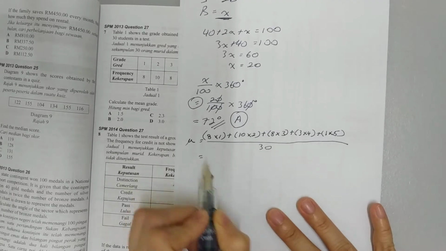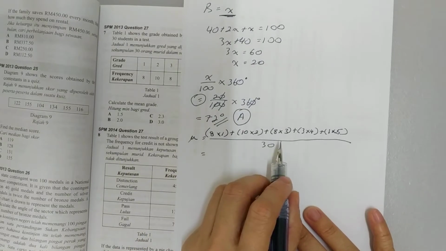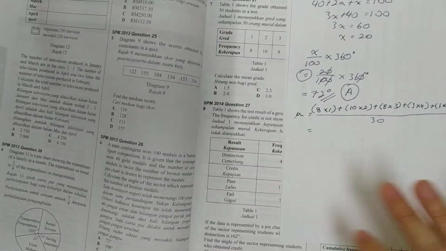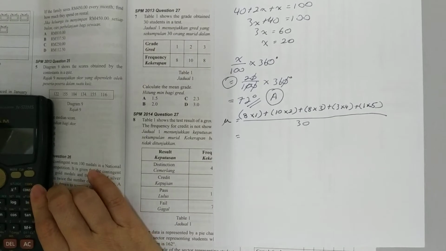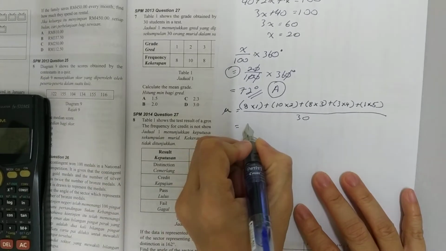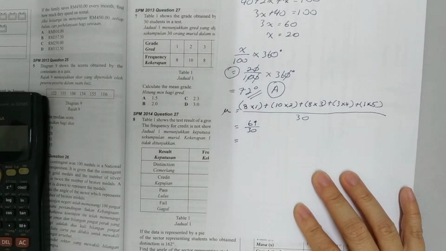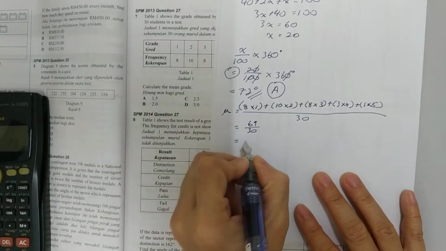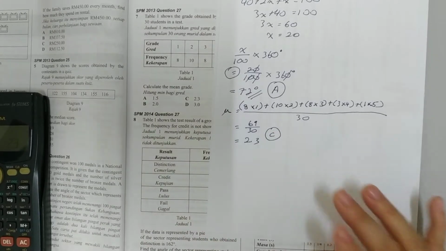Okay, so we have 8 plus 20 plus 24 plus 12 plus 5. So it's 69 divided by 30. I'm going to have 2.3. Therefore, the answer is C.